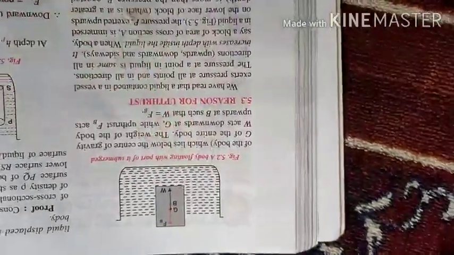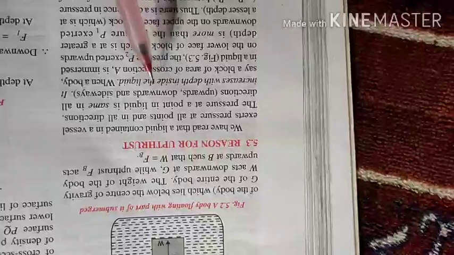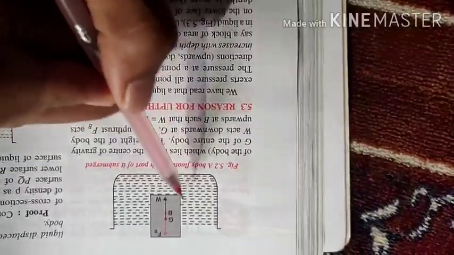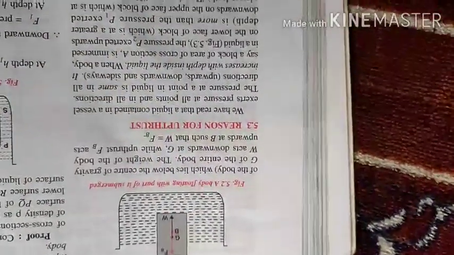There are two facts that you have to understand. First fact is that liquid contained in a vessel exerts pressure at all points and in all directions. So here pressure is there in every point, and from one point it exerts pressure in all directions. Second fact is that the pressure at a point in liquid is same in all directions. So if I choose a point over here, the pressure at this point in all directions is same.